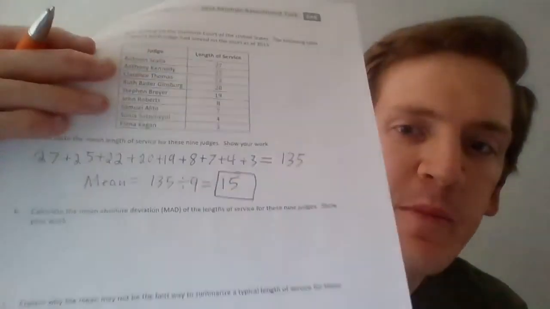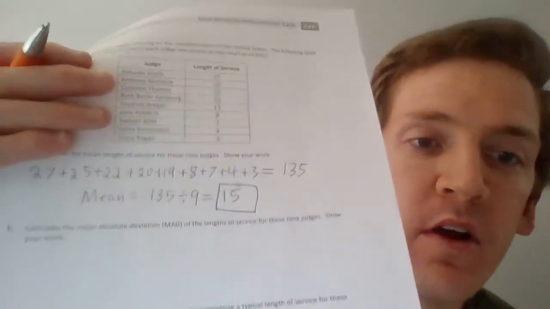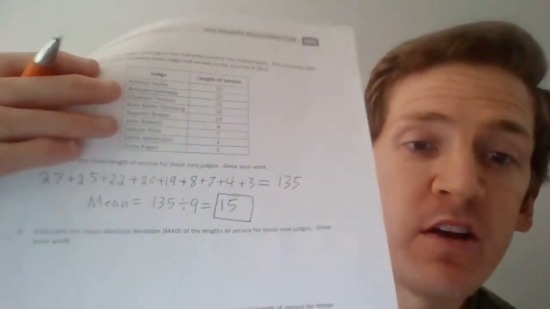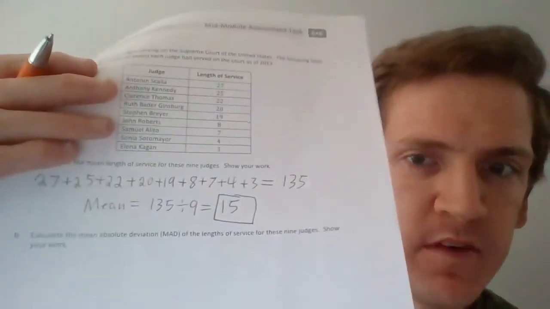And if I do that, I do get an answer of 15. So my mean was 15. That means on average, those judges in that table are averaging about 15, or exactly actually 15 years of service. Okay.